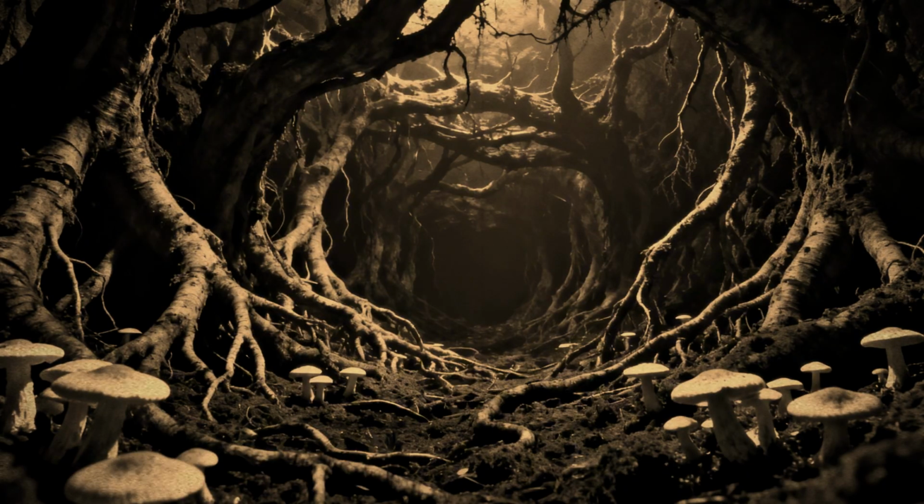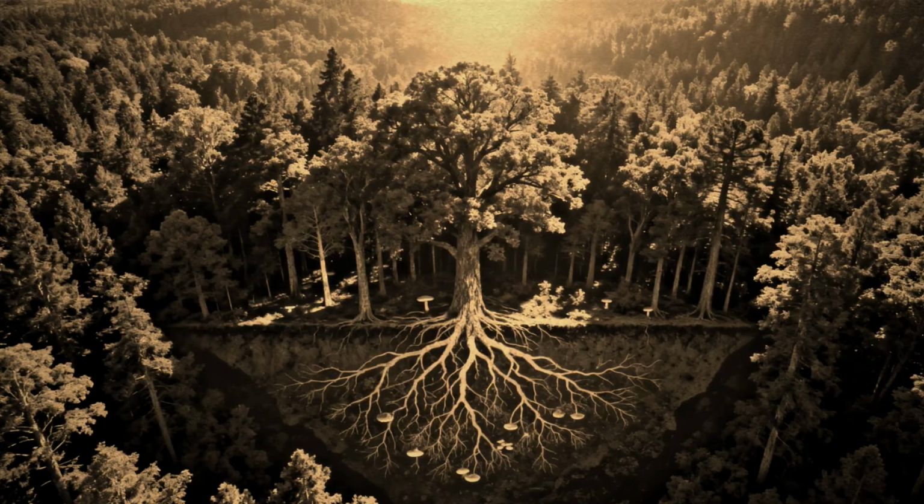The result is a network that is not purely the tree and not purely the fungus, but something between them, a composite organism of enormous spatial extent. In a mature forest, the mycorrhizal networks of individual trees connect to each other, forming a continuous network that links trees across the entire forest.